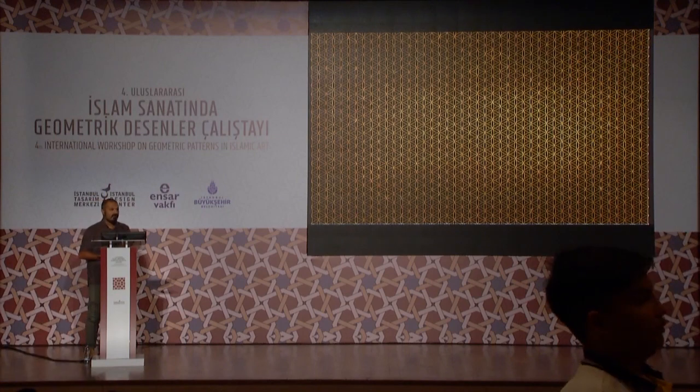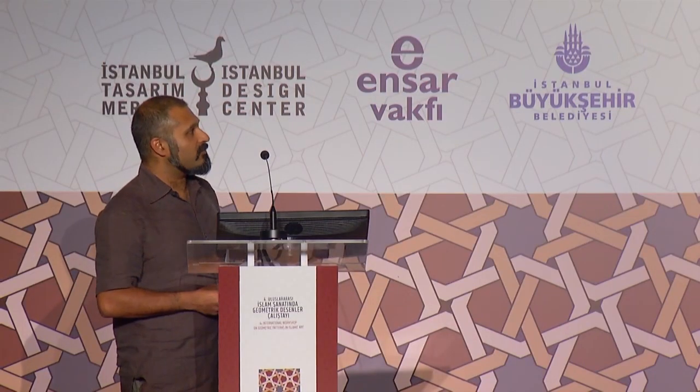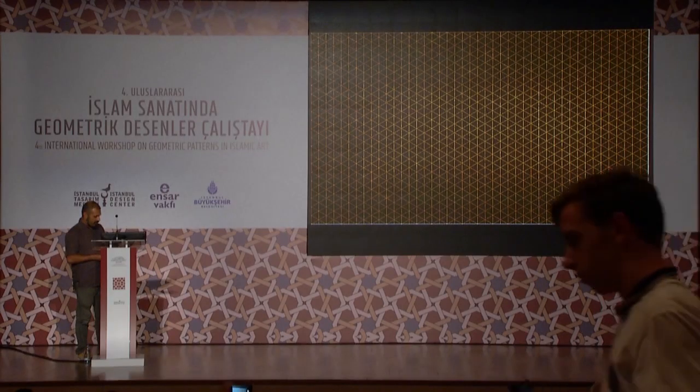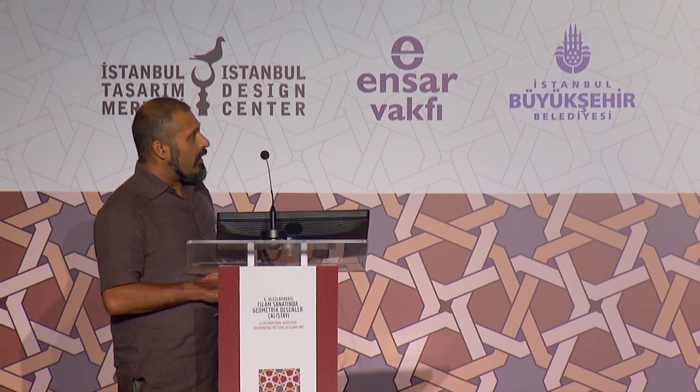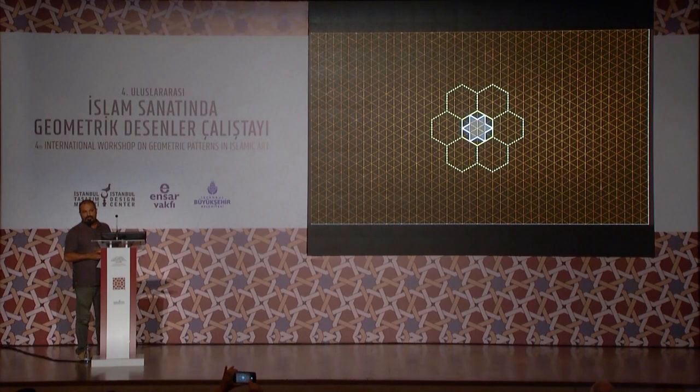Okay, so from the flower of creation pattern, we define our isometric grid. It's very easy to draw designs on isometric grids just by connecting the points, connecting the intersections.